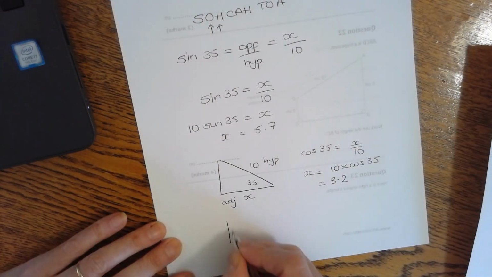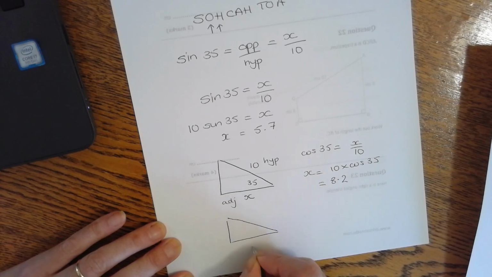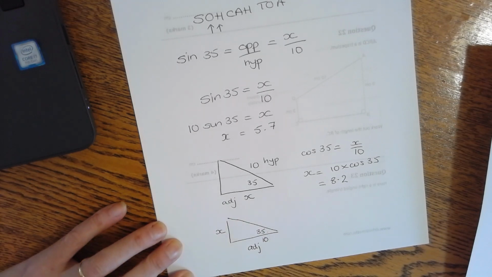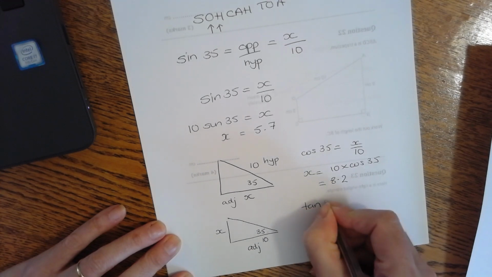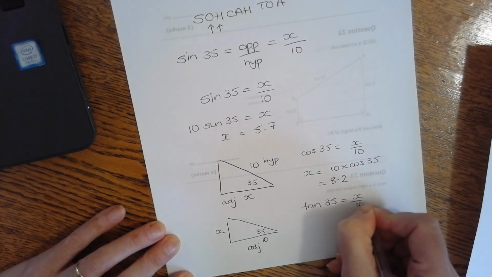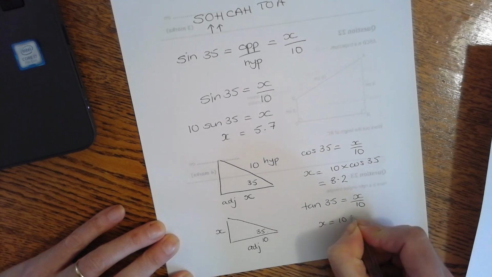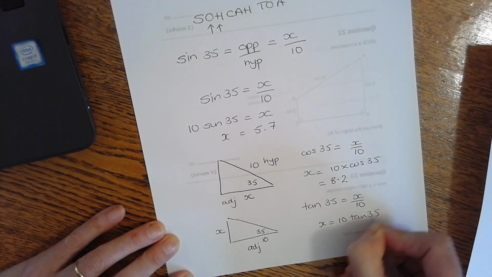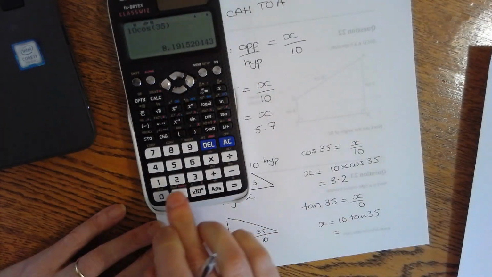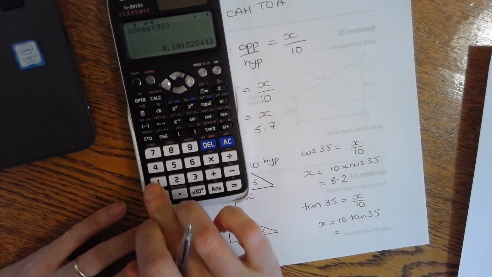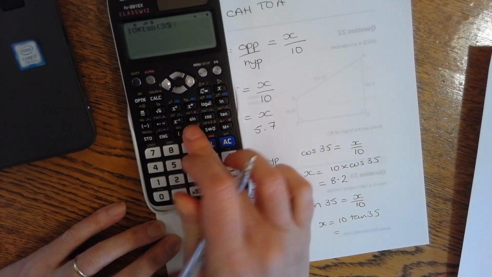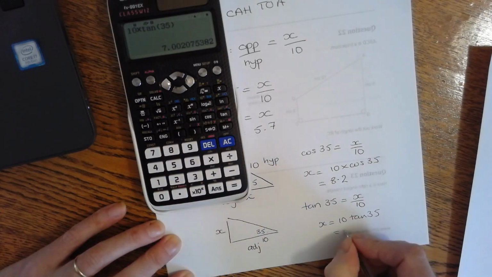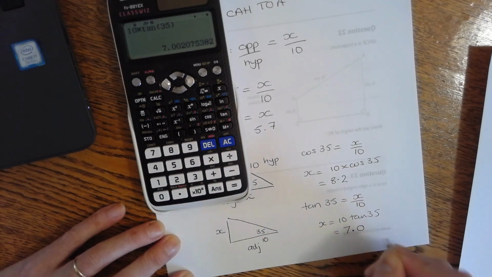And if it's tan, I've got an adjacent here. My adjacent is 10, this is 35, this is x. And with this one again, tan 35 is x over 10, x is 10 tan 35, so x is 10 times tan 35, close that bracket, and it's 7.0 to one decimal place.